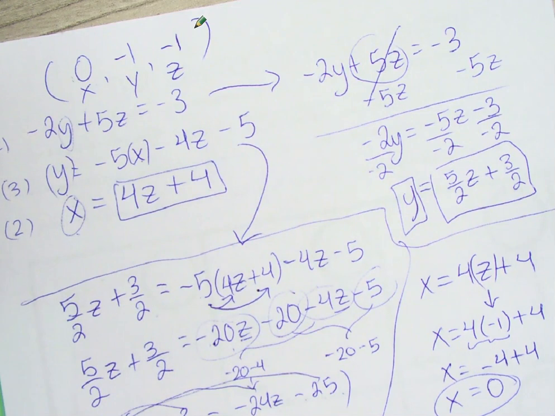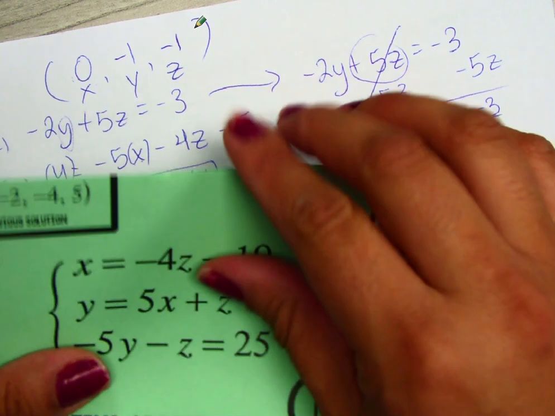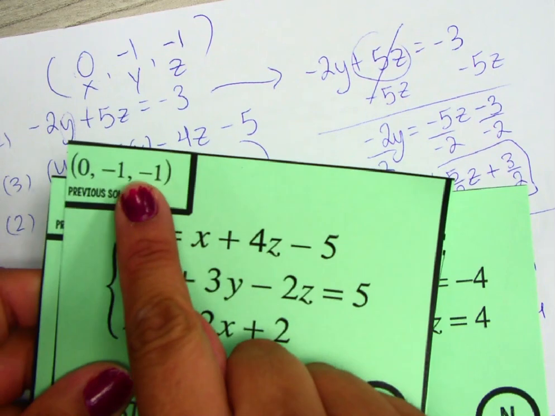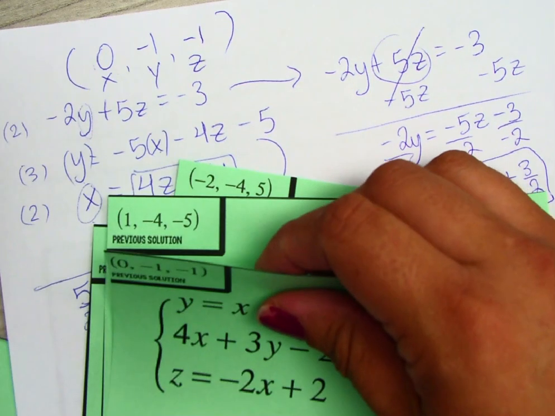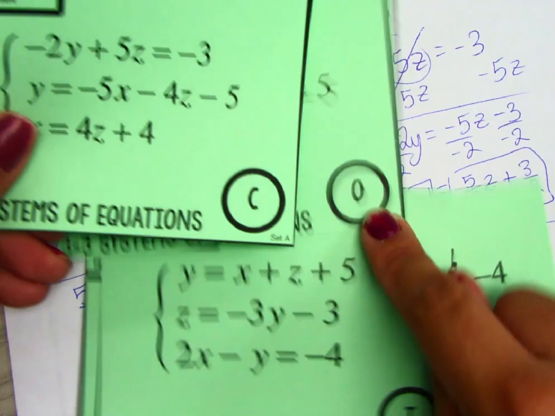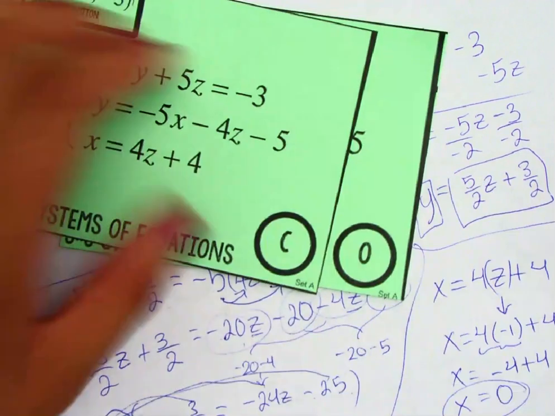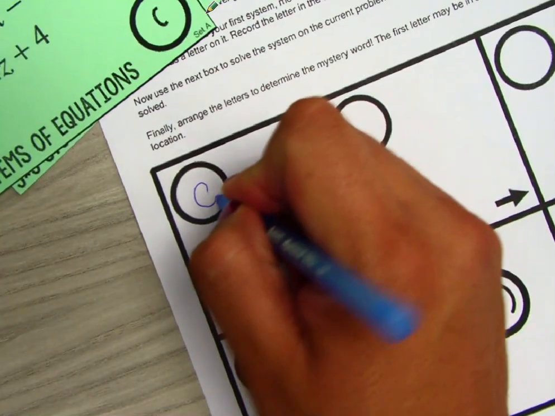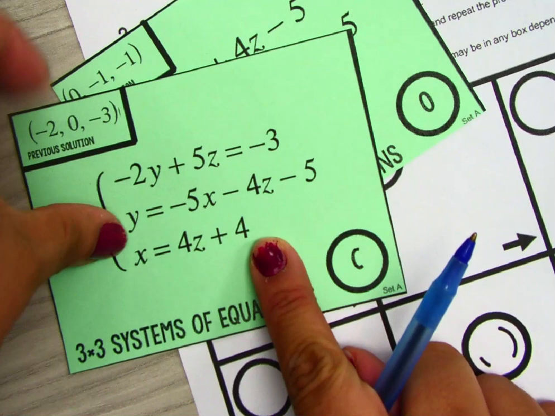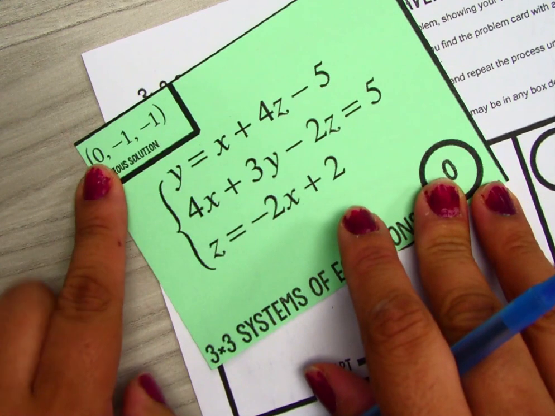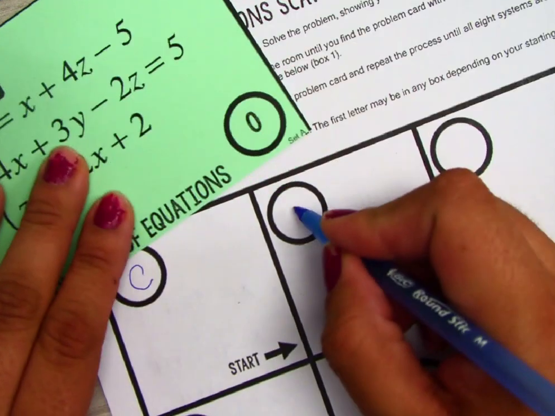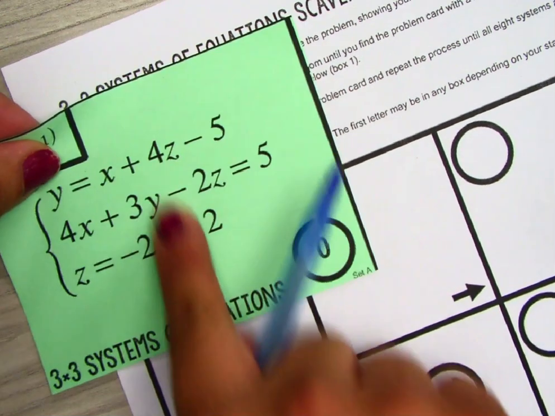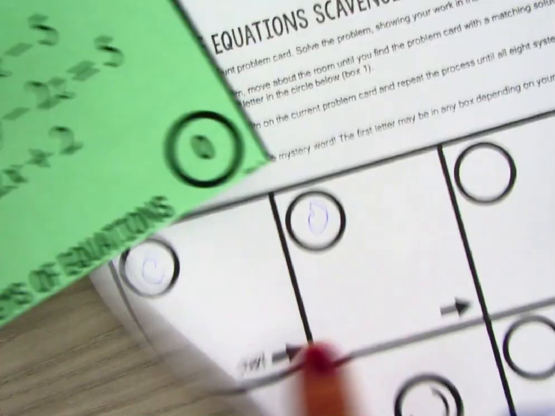So what you're going to do now is look through your cards and look for which card has that answer. And this card has it. So that means that from this card follows. So on your paper, you're going to put that you started with letter C. That's the one we were doing. And the answer we got was that one. So then now it's O. And then you continue. So go ahead and copy this down and keep solving.